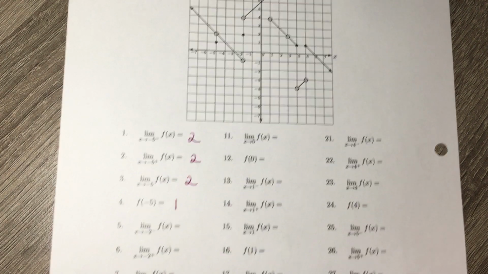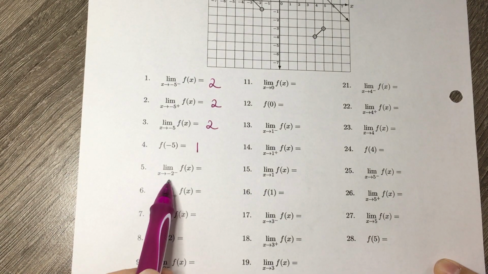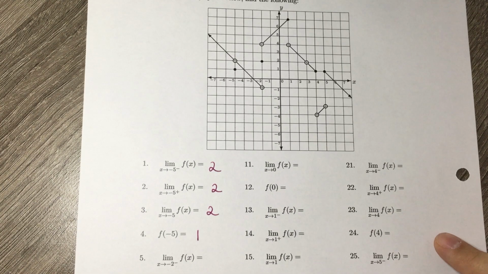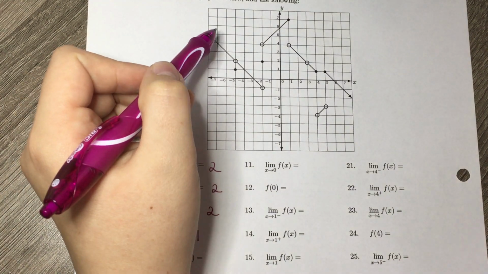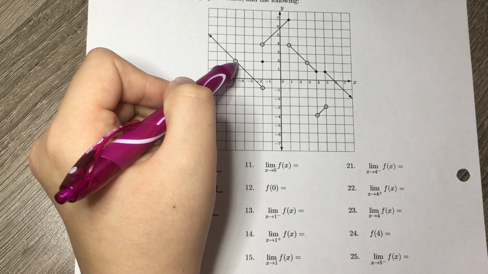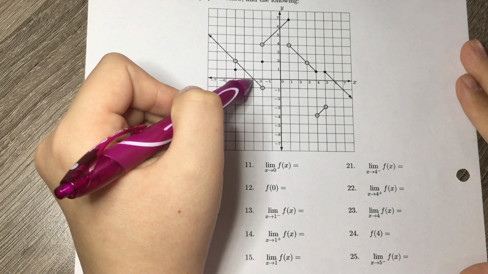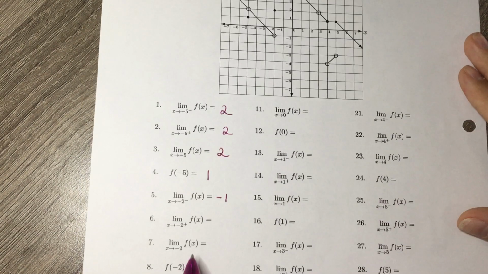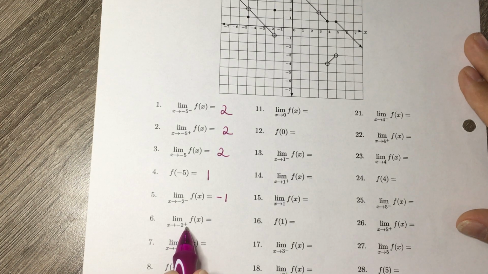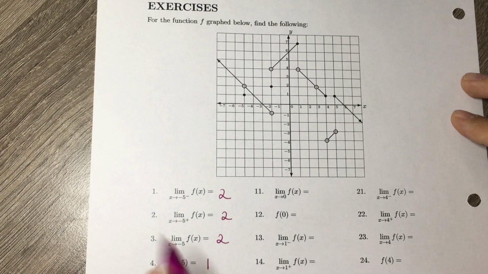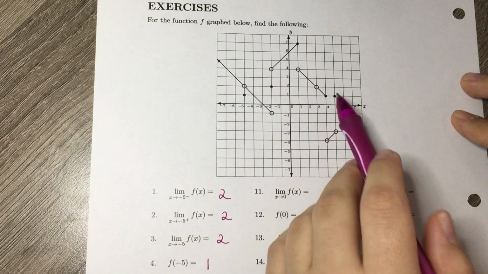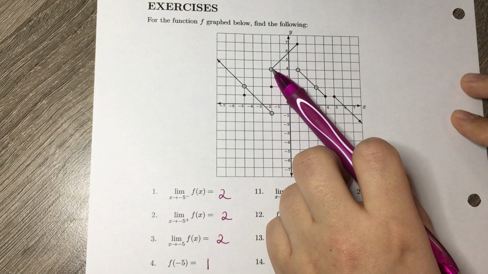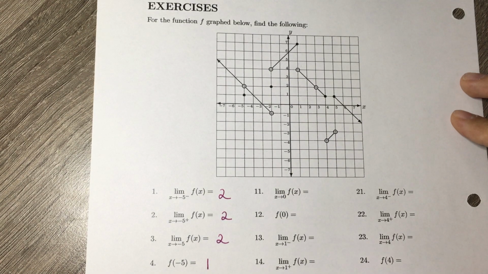All right, moving on to number 5 here. We're going to approach -2 from the left. So I'm going to my -2, and I'm coming from the left. Here's my part from the left, and as I get closer and closer to -2 from the left, my y value is -1. And then now I'm going to approach -2 from the right. So here's -2, and I'm trying to figure out where my function is. Here's the function. Coming from the right towards -2, my y value approaches 4.